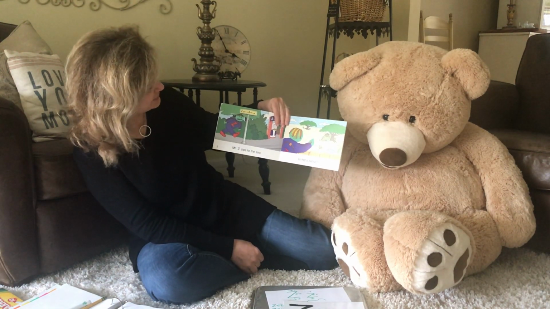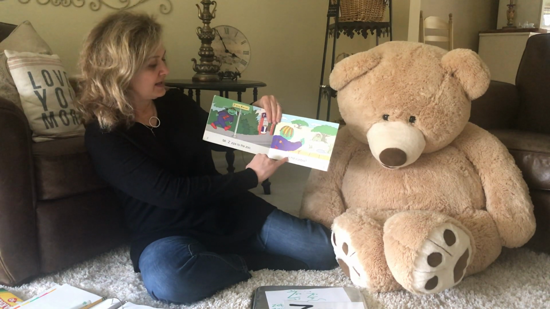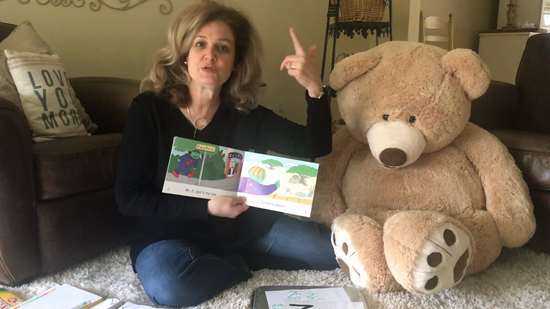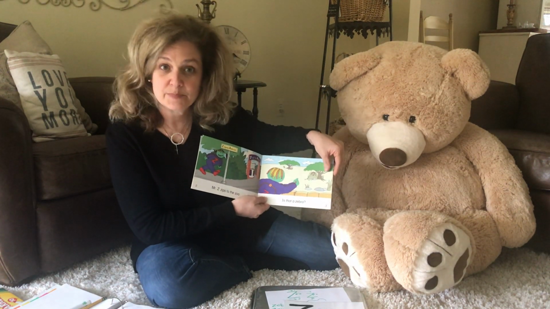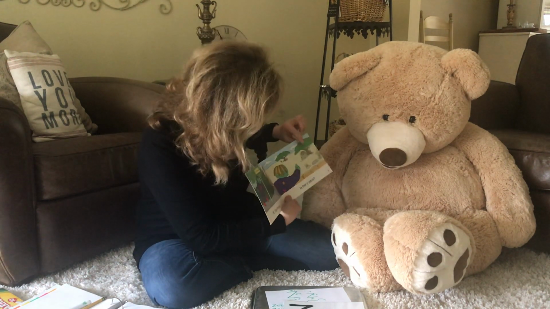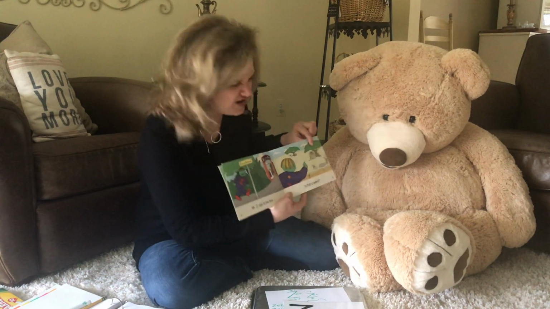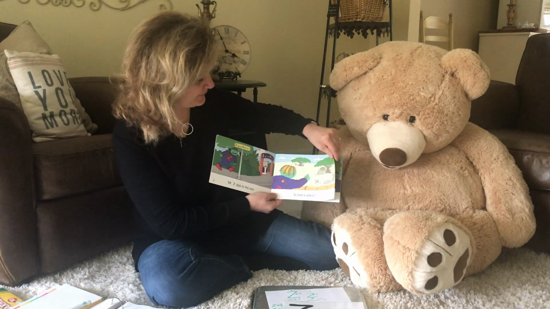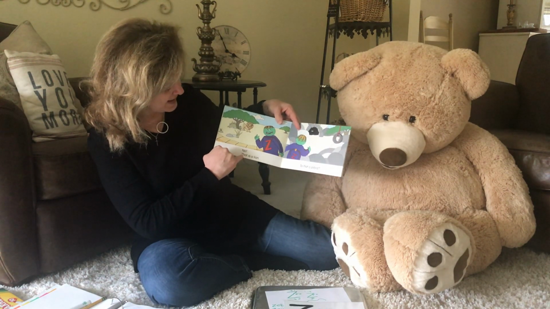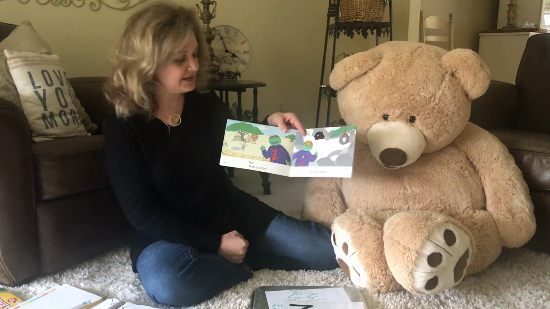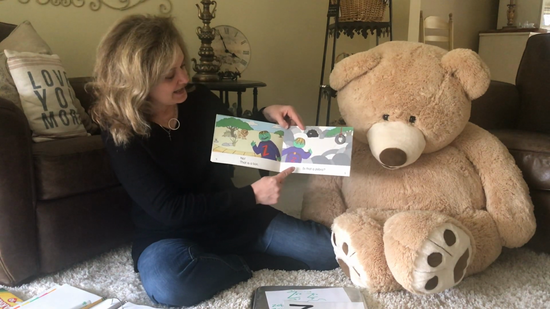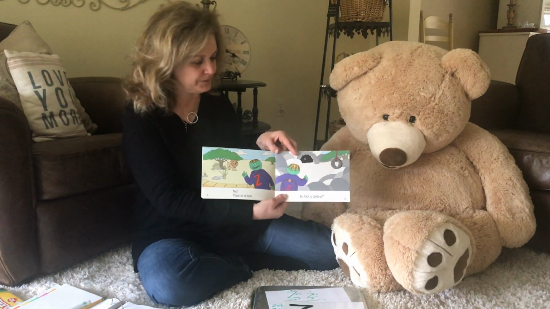Mr. Z zips to the zoo. Is that a zebra? Remember, when we see a question mark, what does our voice do? It goes up. Is that a zebra? I don't think that looks like a zebra. Mr. Bear, do you think this looks like a zebra? No, I don't think he thinks it looks like a zebra. No, that is a lion. What does a lion start with? L, right. Is that a zebra?